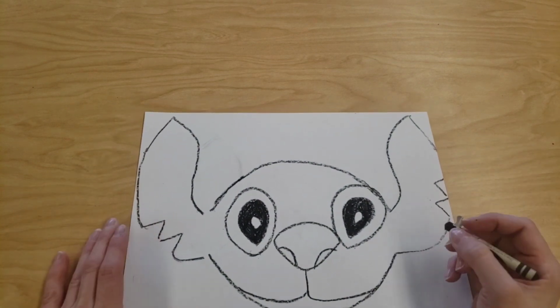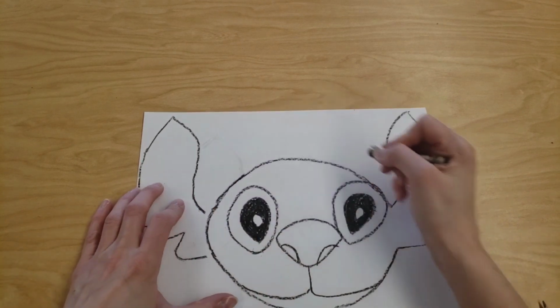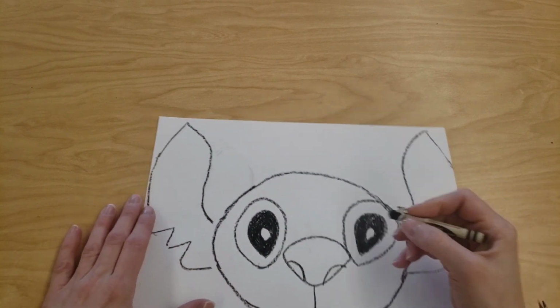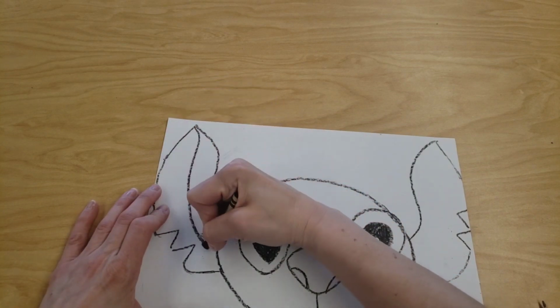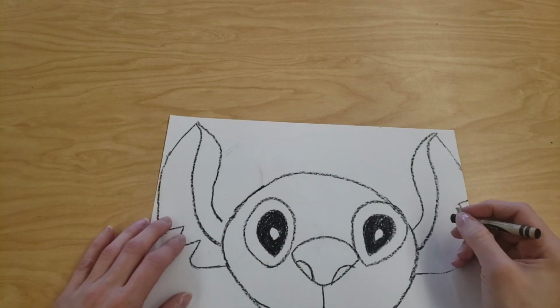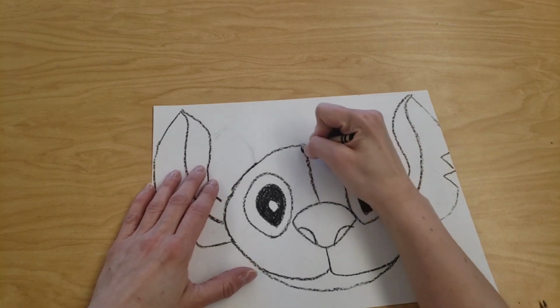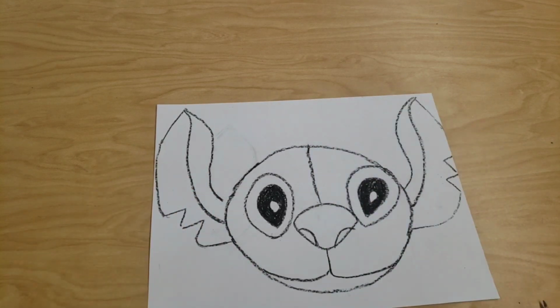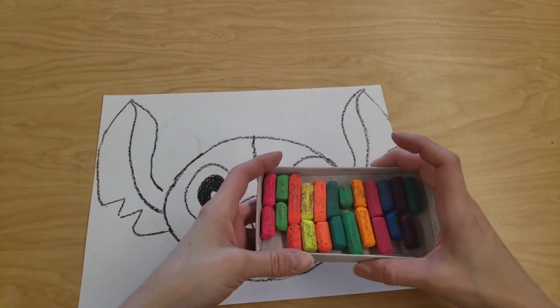Now once you've done this, it'd be good to break Stitch up into a few more sections. So I'm going to make this line continue around to finish off his head. I'm going to draw a line that comes down from the tip of the ear and curves in, and it's okay if yours looks different than mine. And just for fun, I think I'm going to put a line down the middle of his head, because why not?